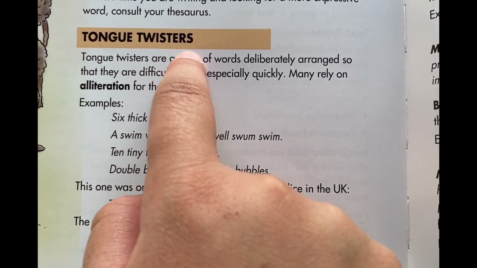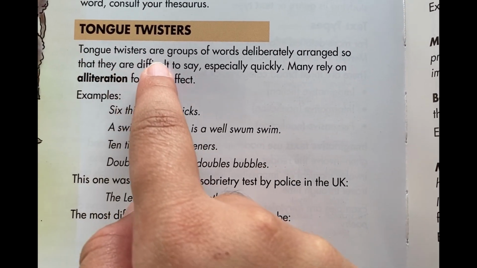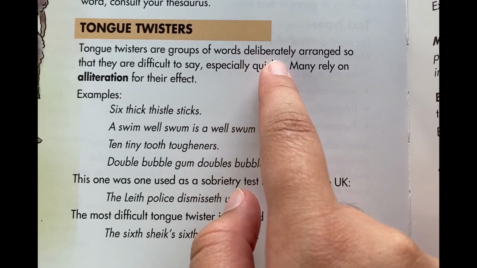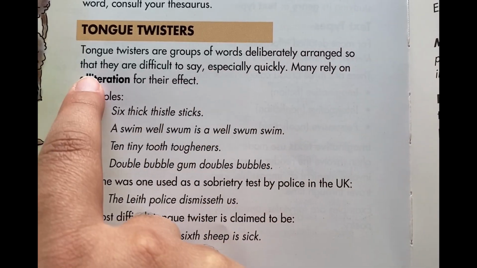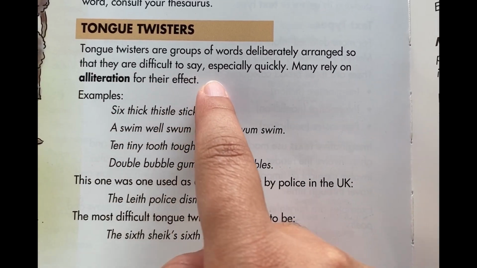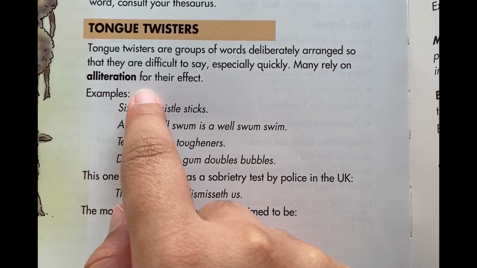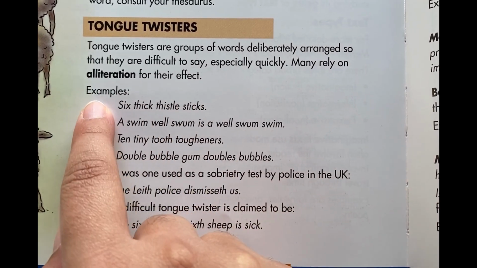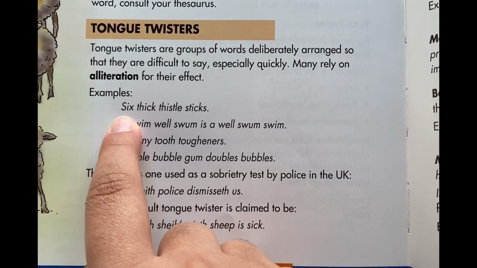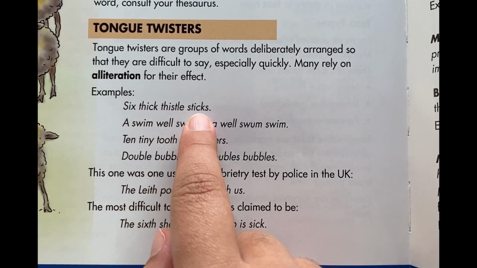Tongue twisters. Tongue twisters are groups of words deliberately arranged so that they are difficult to say, especially quickly. Many rely on alliteration for their effect. Examples: six thick thistle sticks.